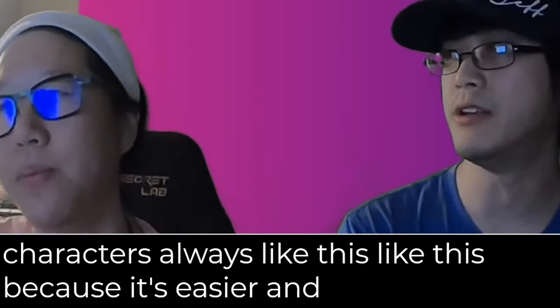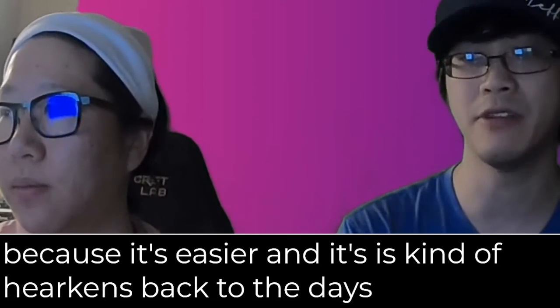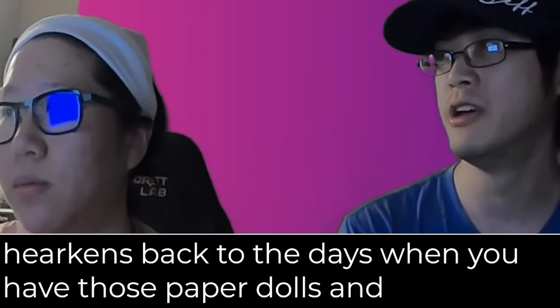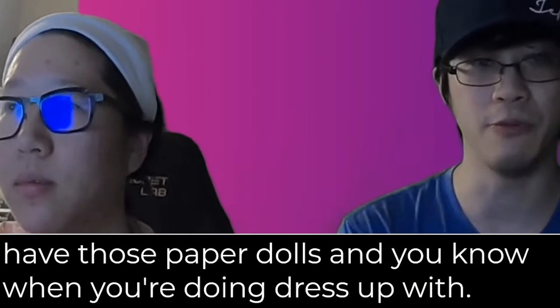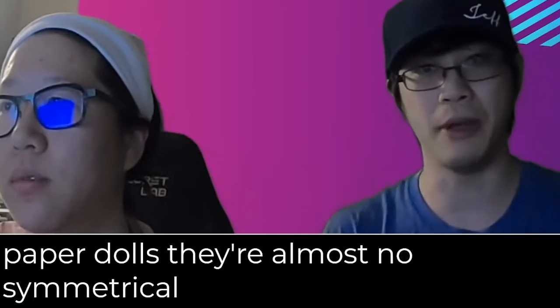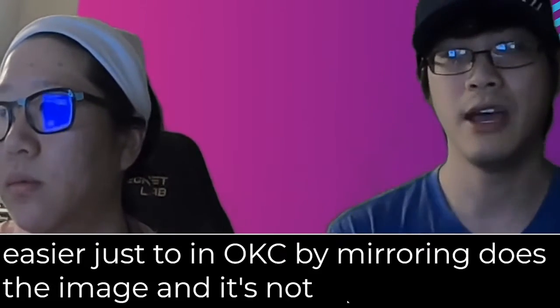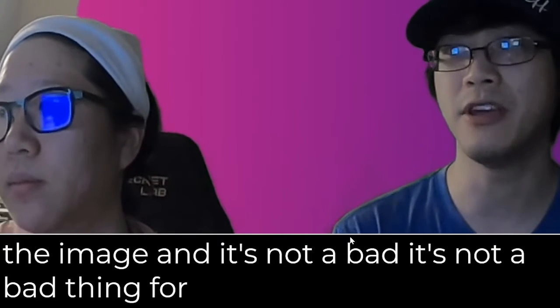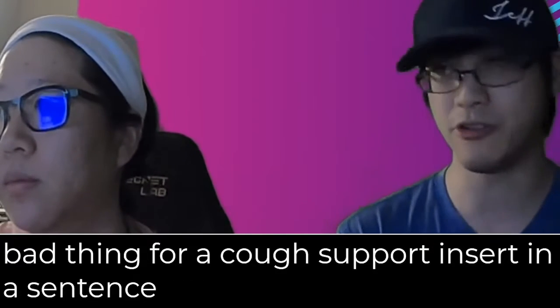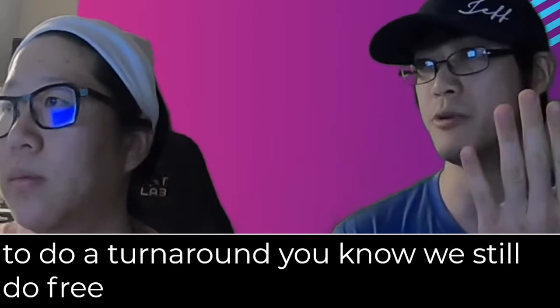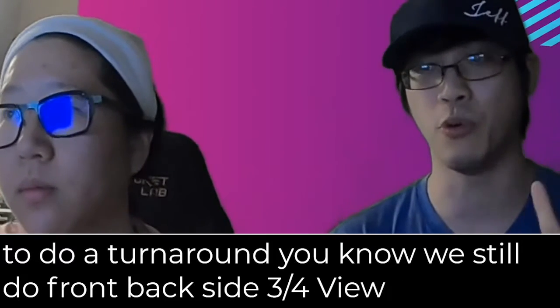Because it's easier, and it harkens back to the days of paper dolls. When you're doing dress up with paper dolls, they're almost symmetrical, so it's easier just to create something by mirroring the image. It's not a bad thing for concept art in a certain sense, because we still have to do a turnaround. We still do front, back, side, 3/4 view.